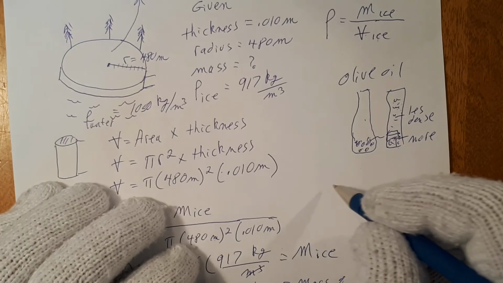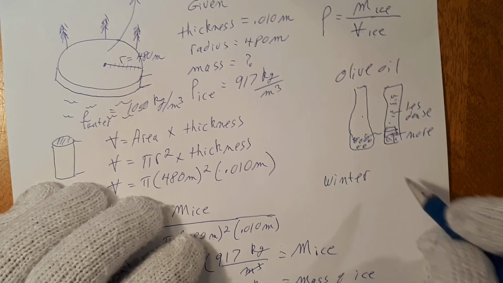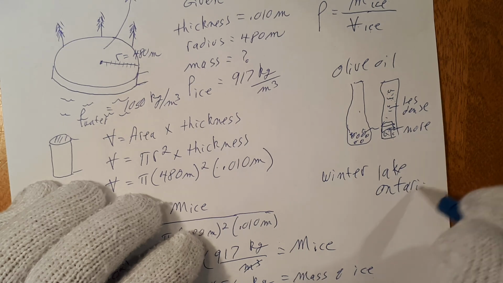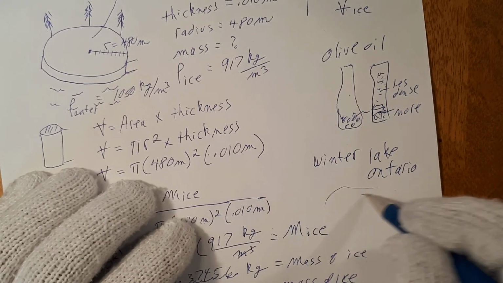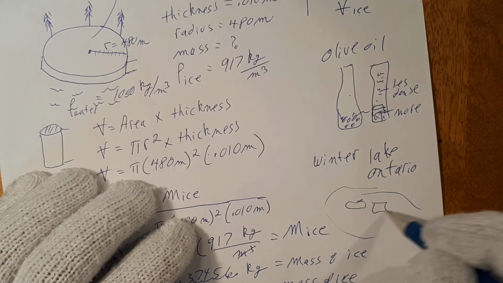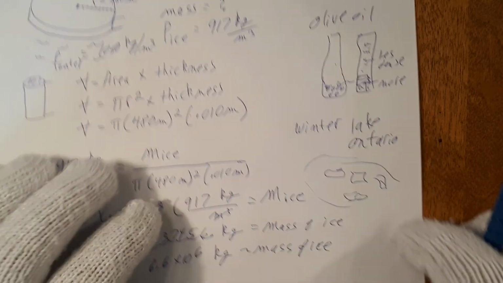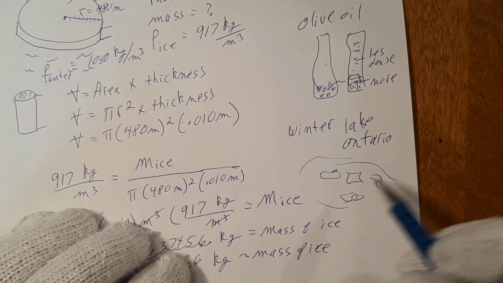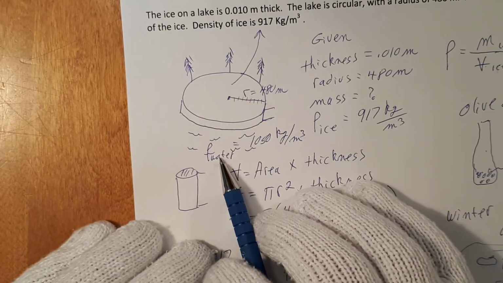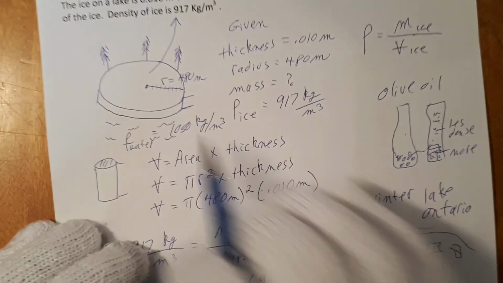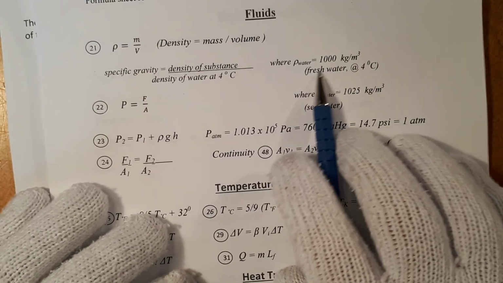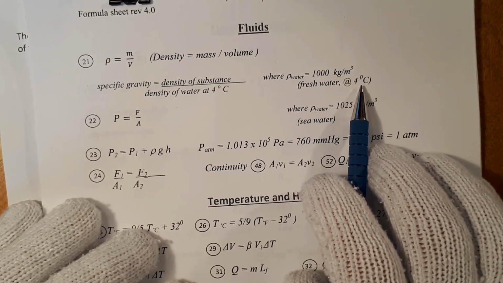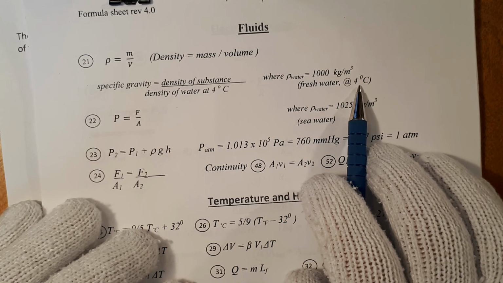So right now we are in the winter. And if I were to go to Lake Ontario and have a look around, I would see the lake, and it would have ice floating on the top. This is unique to water. Ice will float because ice is less dense than water. Moreover than that, I can also predict what the temperature will be down here, because this density is given at a specific temperature. If we look here, this is the density of water at 4 degrees Celsius. Water is its most dense at 4 degrees Celsius.